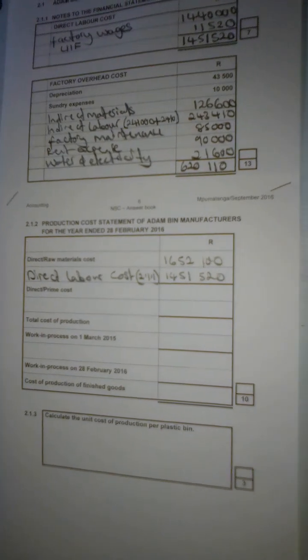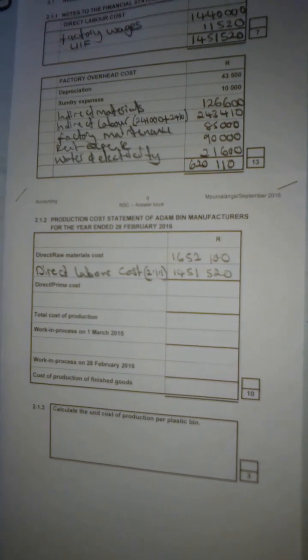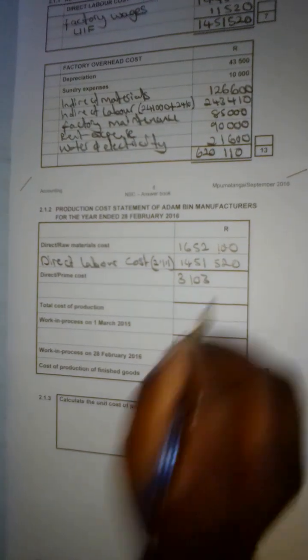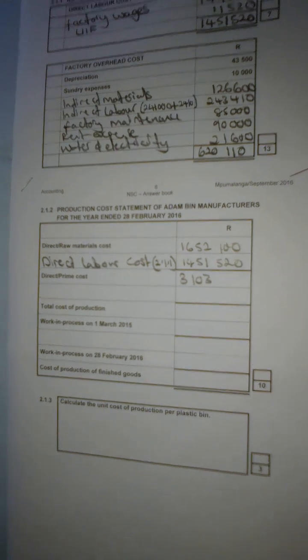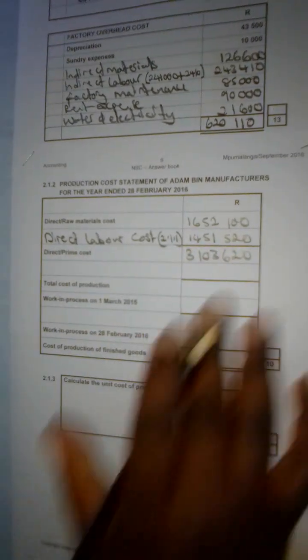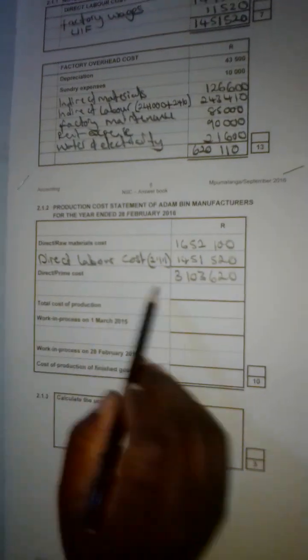The total for the two amounts is 3,103,620. That is our prime cost. So direct material plus direct labor gives us the prime cost.